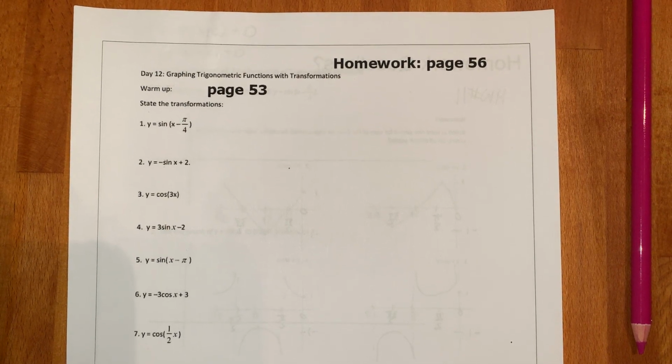This is going to be a video for Pre-Calculus Unit 3, Topic 1, Part 2, Graphing Trigonometric Functions. And this lesson is D12, Graphing Trigonometric Functions with Transformations. If you would please turn to page 53 and make a note that your homework tonight is page 56.